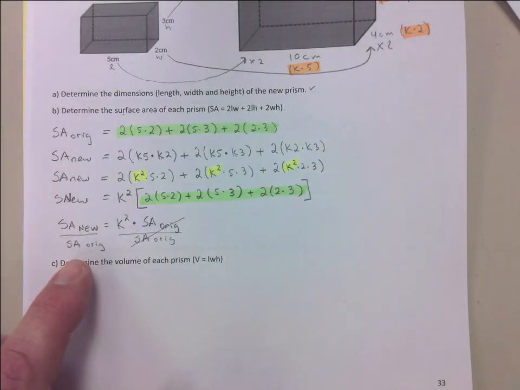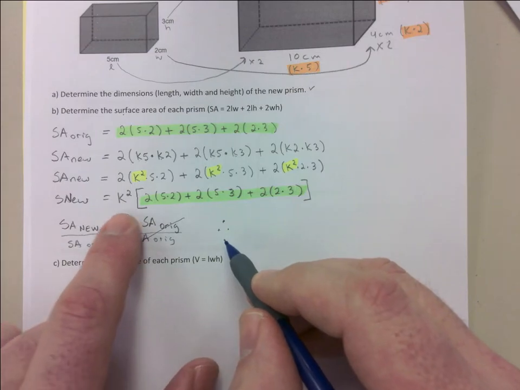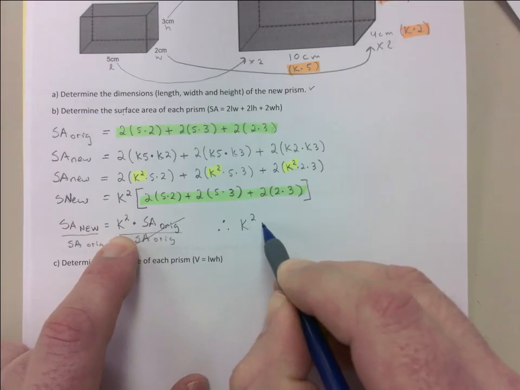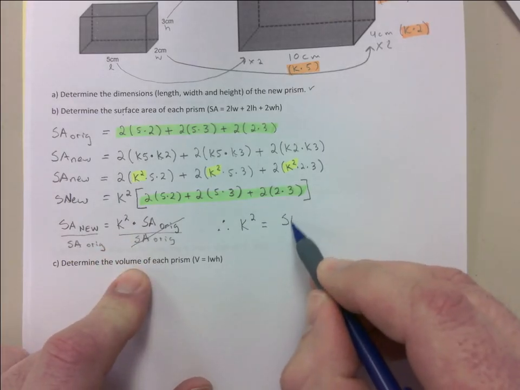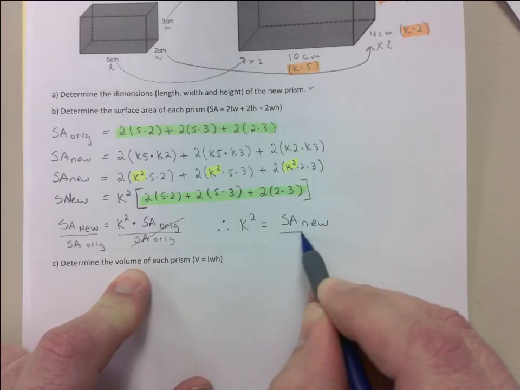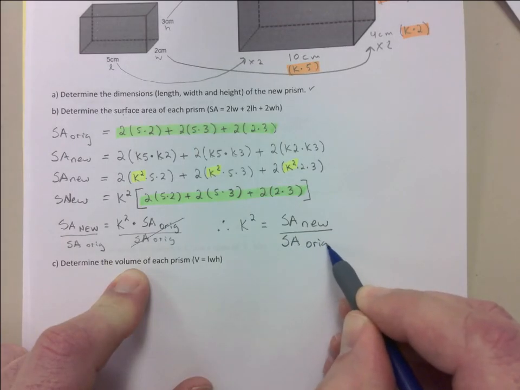So what are you left with? Therefore, K squared is on its own. K squared is equal to surface area of the new divided by surface area of the original.